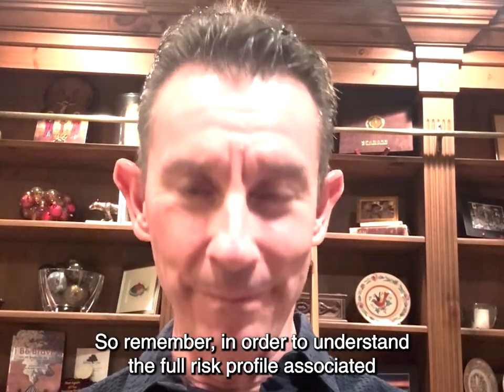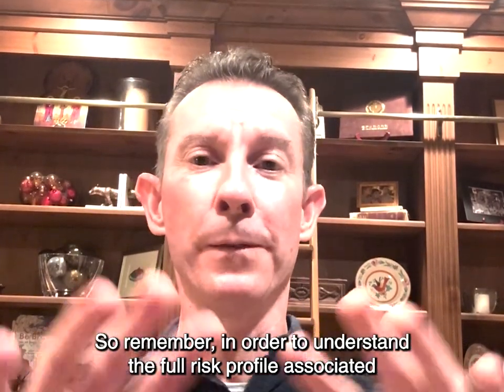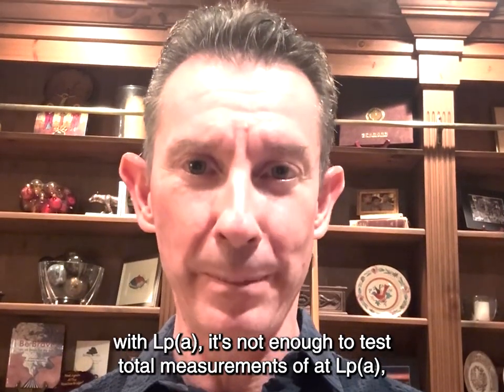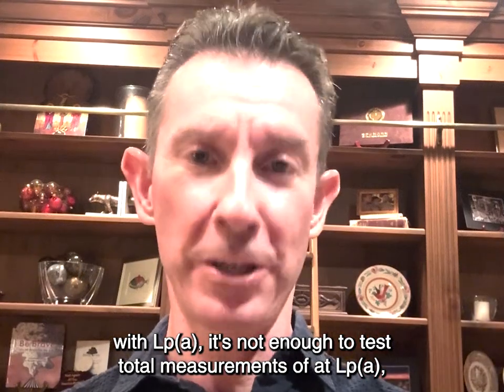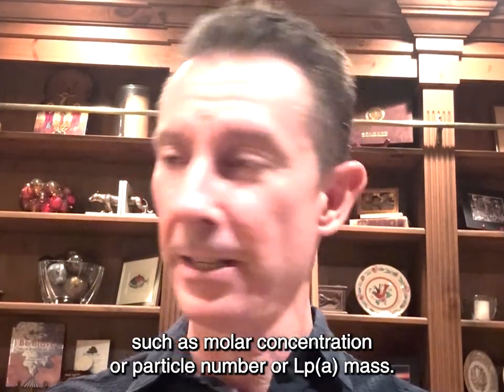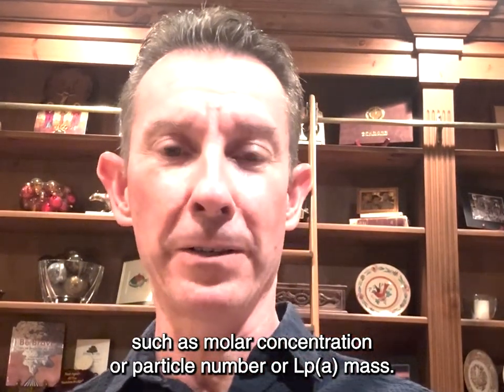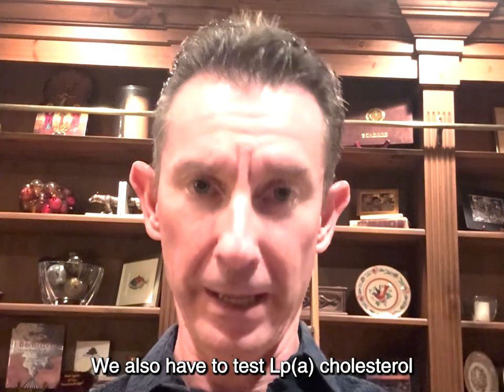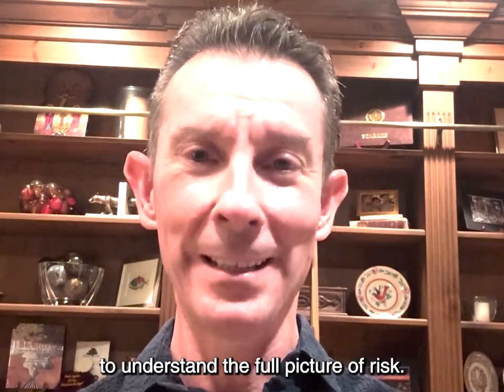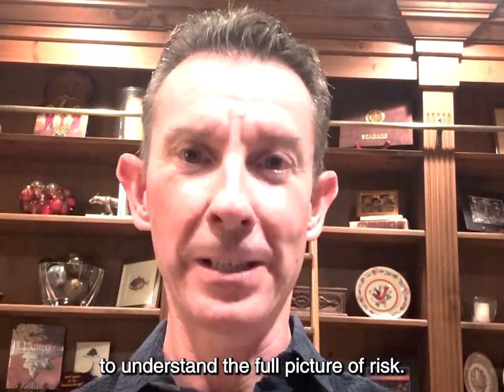So remember, in order to understand the full risk profile associated with Lp(a), it's not enough to test total measurements of Lp(a), such as molar concentration or particle number or Lp(a) mass. We also have to test Lp(a) cholesterol to understand the full picture of risk.